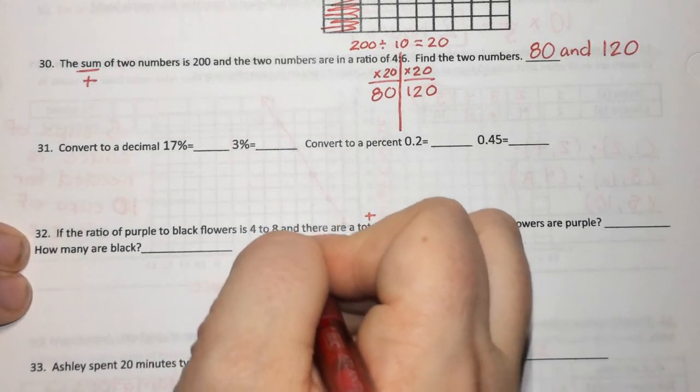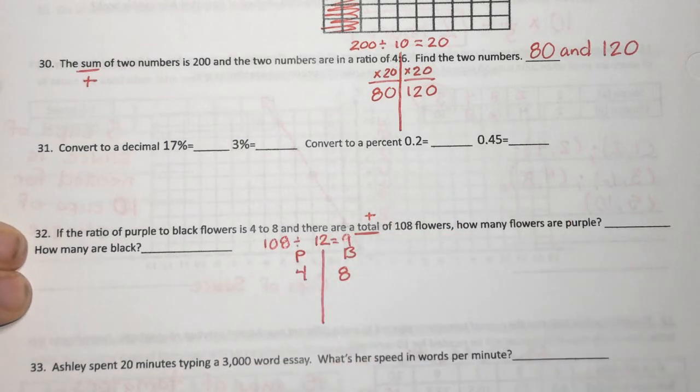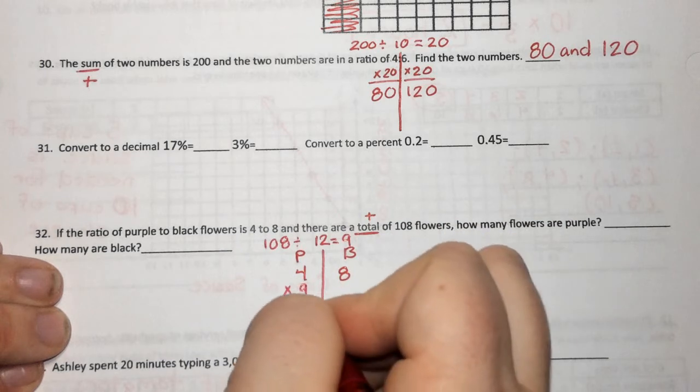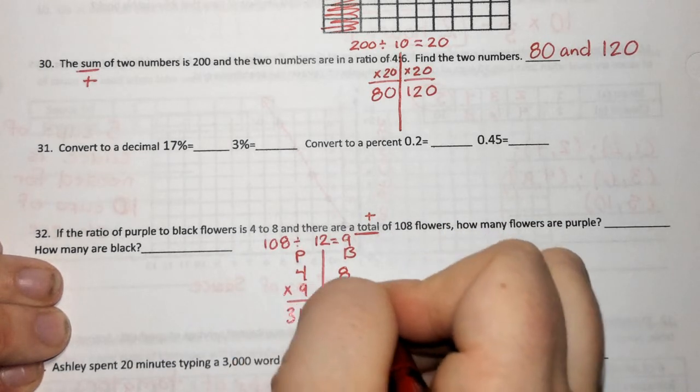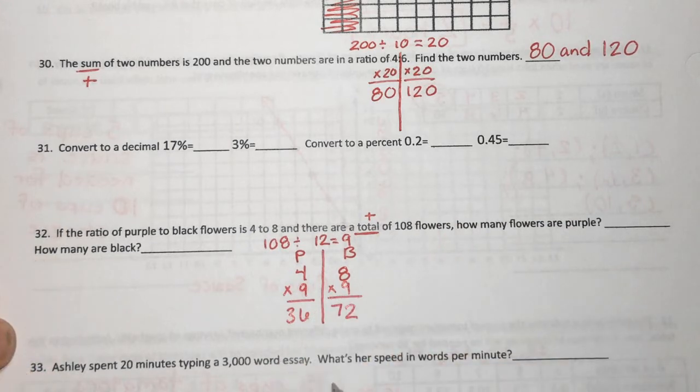So 108 divided by 12 gives me 9. What am I going to do with that 9 now? That's what I'm going to multiply. So 4 times 9 is 36. 8 times 9 is? 72. 36 plus 72. Does that equal 108? Yes. Yeah, just a good way to double check.